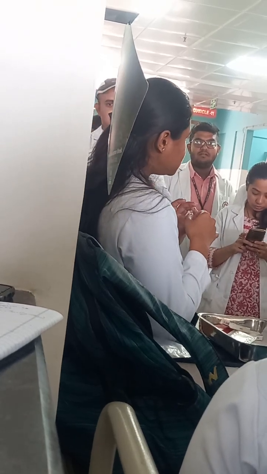Okay. And what is the antidote if there is magnesium toxicity? Calcium gluconate. Calcium gluconate, given as a 10% dose over within 10 minutes. Okay. This is regarding magnesium sulfate.